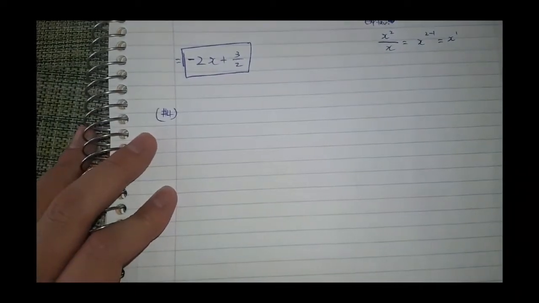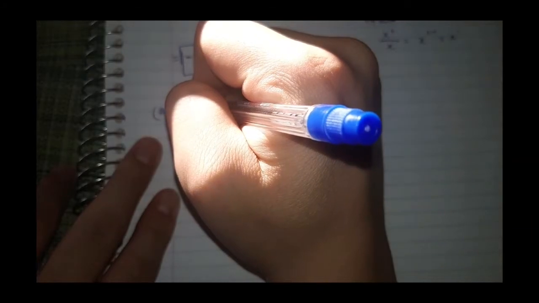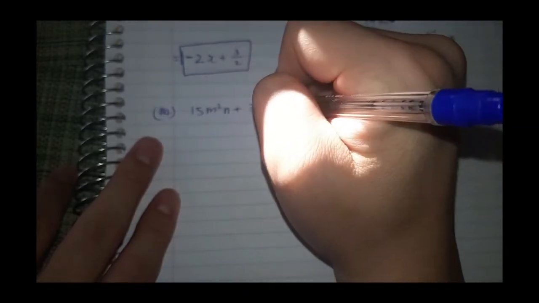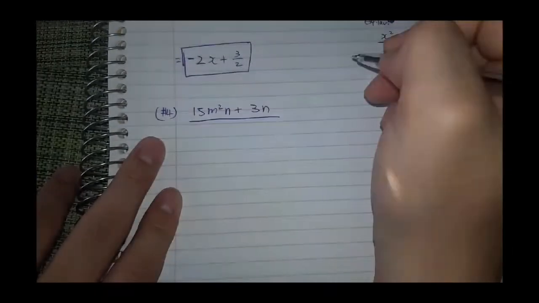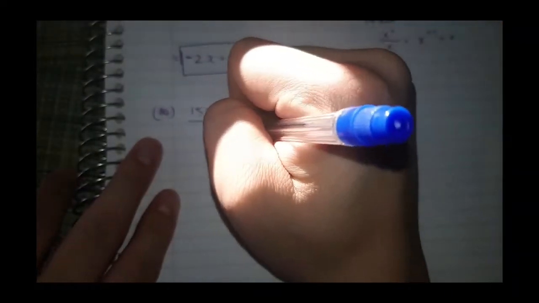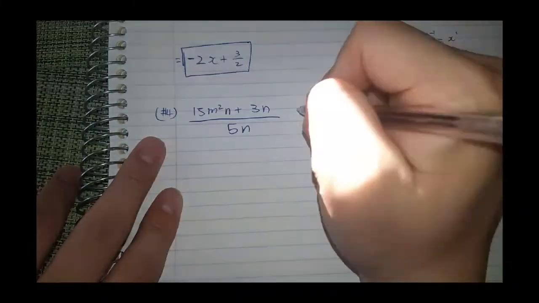Now, this time, things are going to get a little bit more tricky. Let's say we have, let's say for this, yeah, why not? 5, something like that.